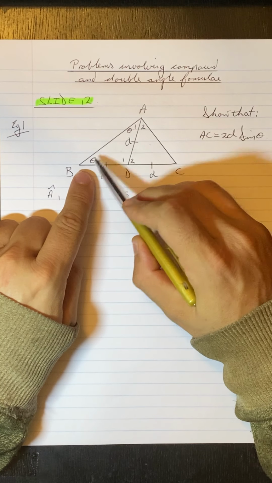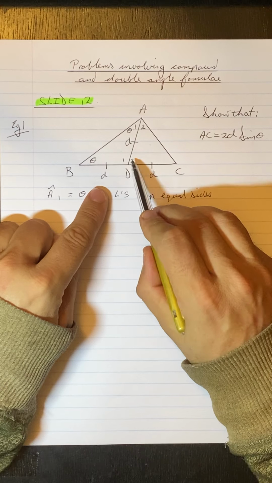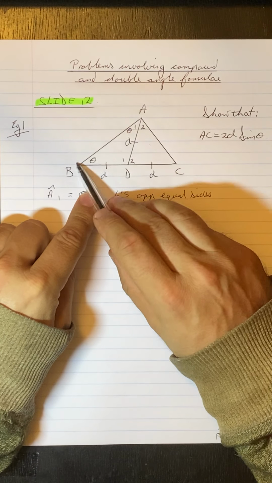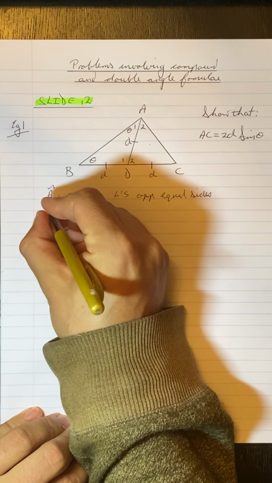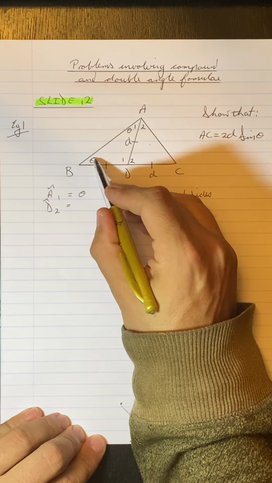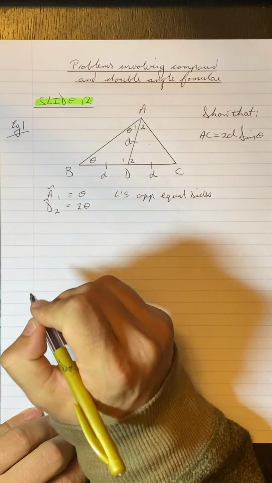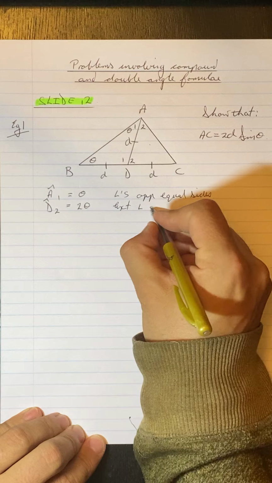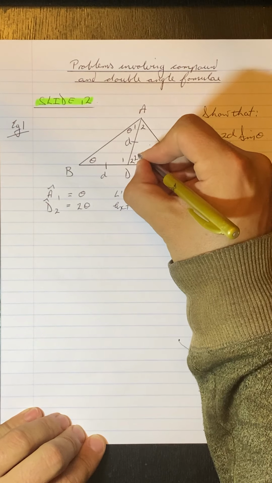If that's theta and that's theta, I can work out this angle D2. Angle D2 is an exterior angle for this triangle ABC. So that means angle D2 would be equal to the sum of the interior opposite angles. So we have theta plus theta gives us 2 theta. And our reason for that is exterior angle of triangle. So this is now 2 theta.